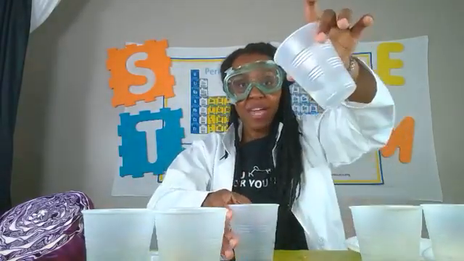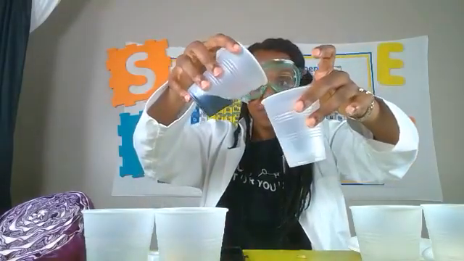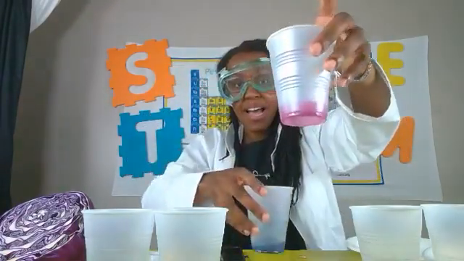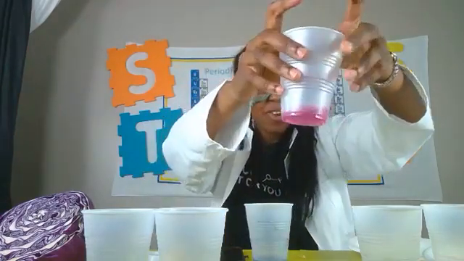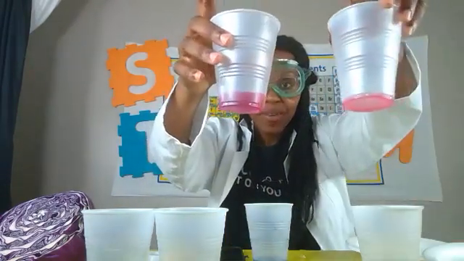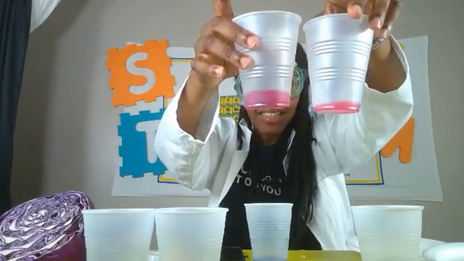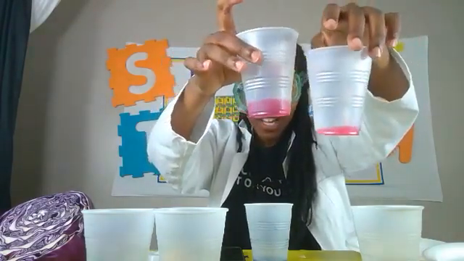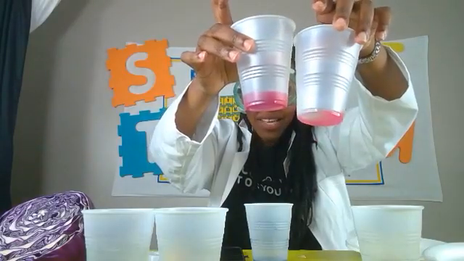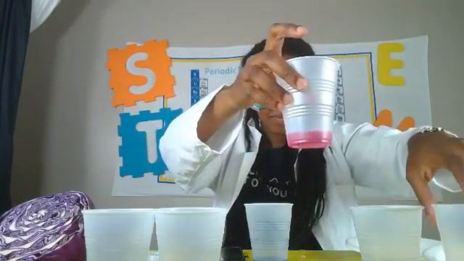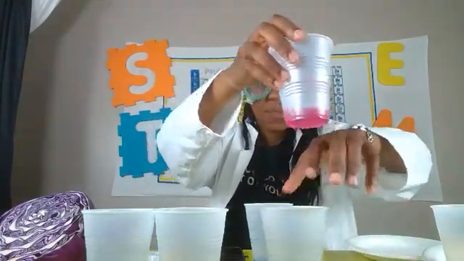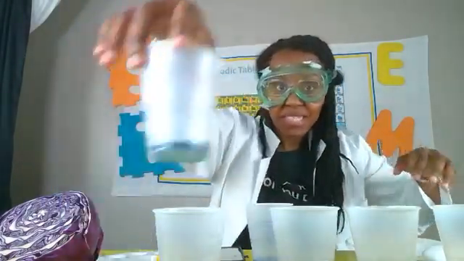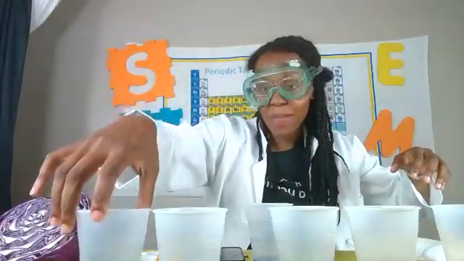All right, so we have vinegar. Let's pour our indicator in here. Wow, that looks very close to our lemon juice, doesn't it? That means the pH of vinegar and lemon juice are very close. Wow, look at that. So we have pink, we have purple, we have a teal green color over here for our base.